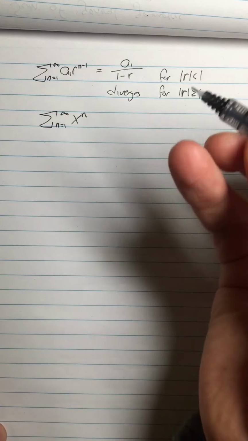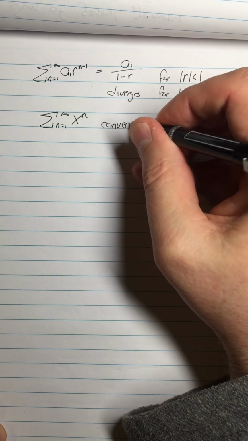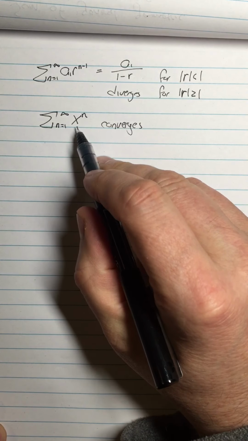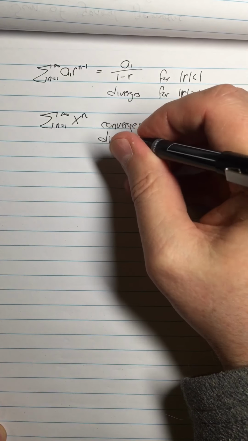So what we have here is that this converges, and x is really playing the role of the r here. This converges for absolute value of x less than 1 and diverges for absolute value of x greater than or equal to 1.